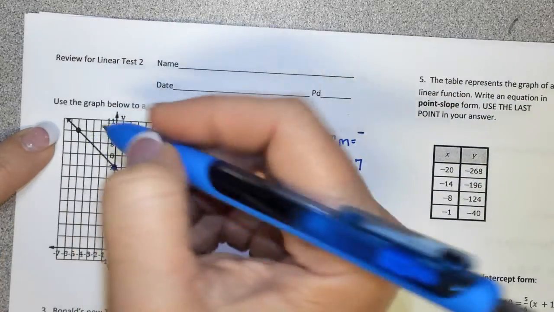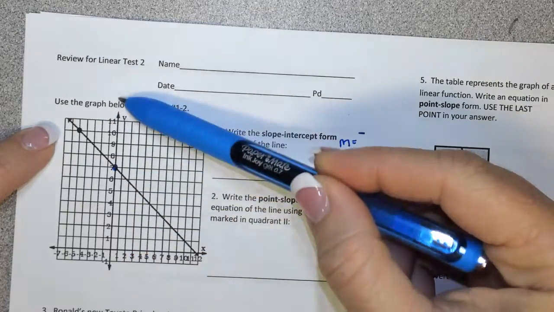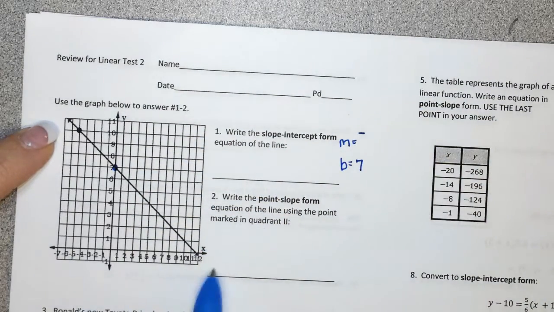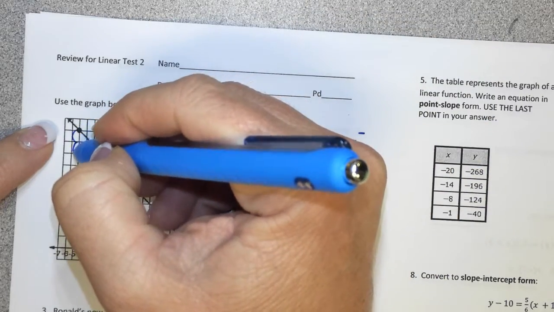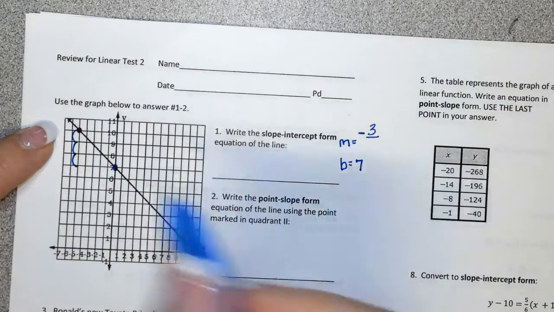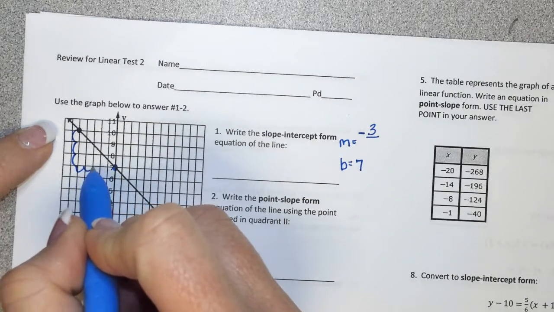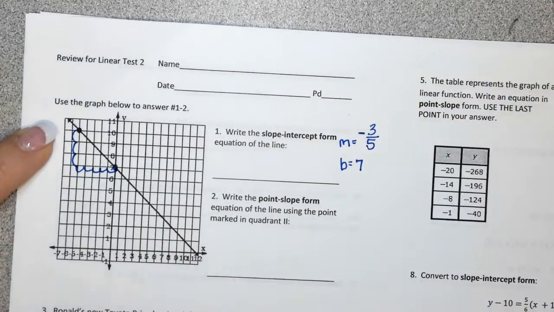Okay, so now let's count how many we're going to go down. But first, let's see. The y values are counting by 1, yes? The x values are counting by 1. So we know we're counting by 1s. So I'm going down 1, 2, 3. So that's 3 on the top. And then I'm moving over 1, 2, 3, 4, 5. So that's negative 3 over 5.